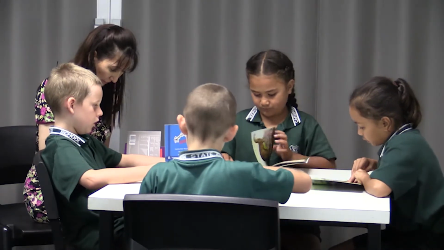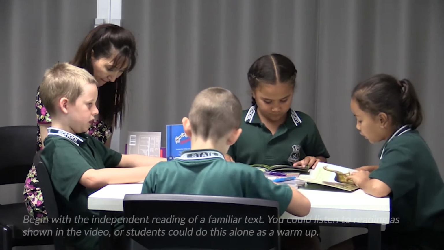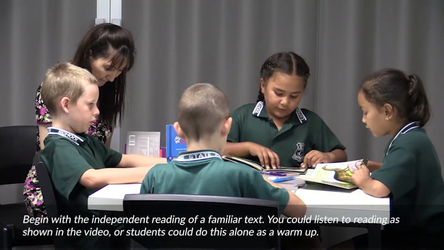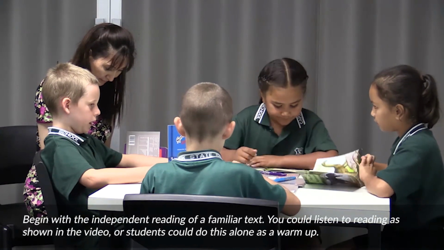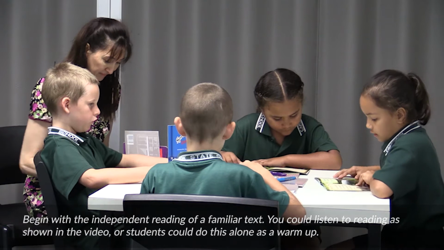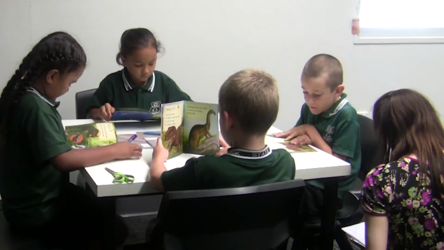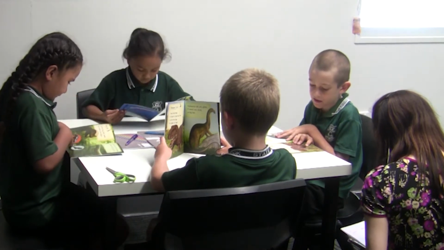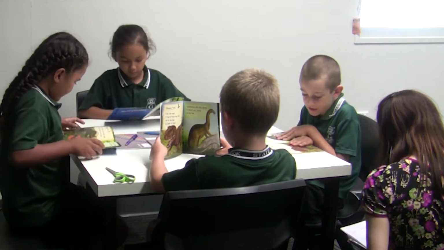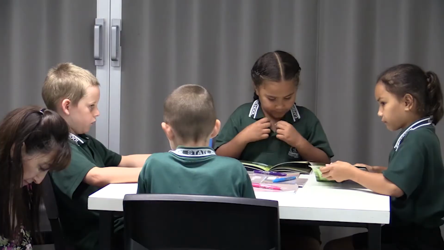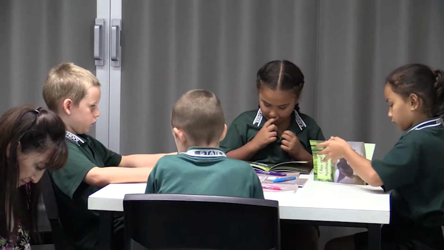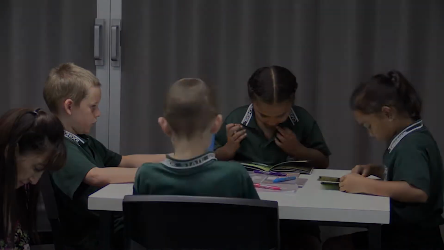Students enter the room and immediately begin independent reading. Using accessible texts, such as those identified as easy or familiar, students apply reading behaviours, overlearn sub-skills, and work on fluency. The teacher uses this time to monitor reading behaviour, listen to students whisper read, and record observations of their reading behaviour.